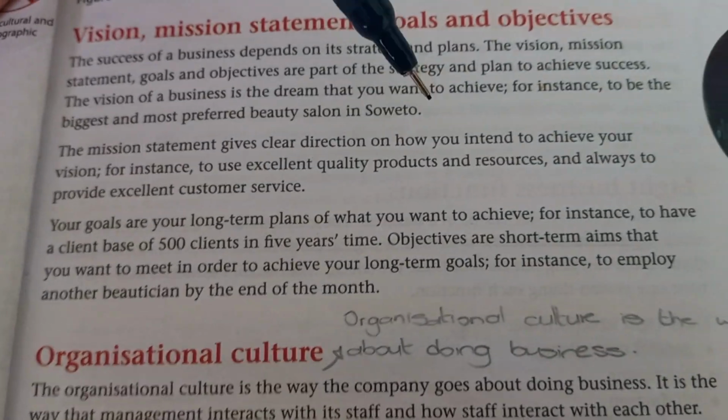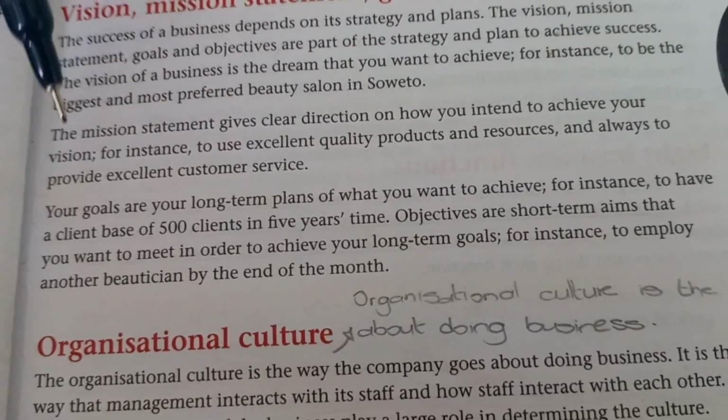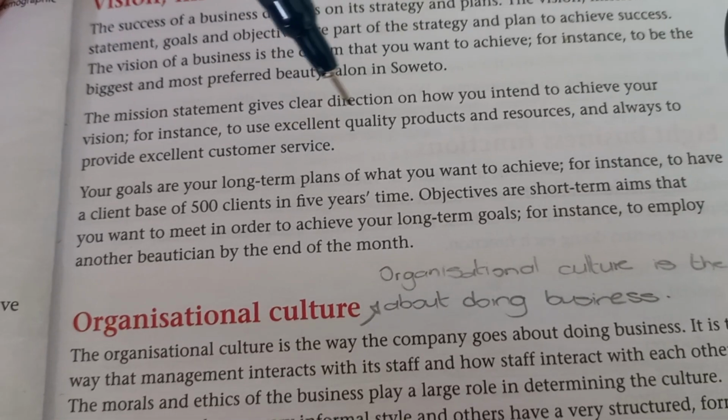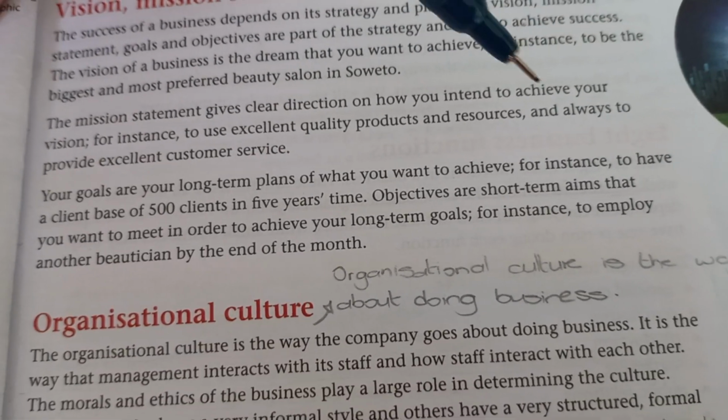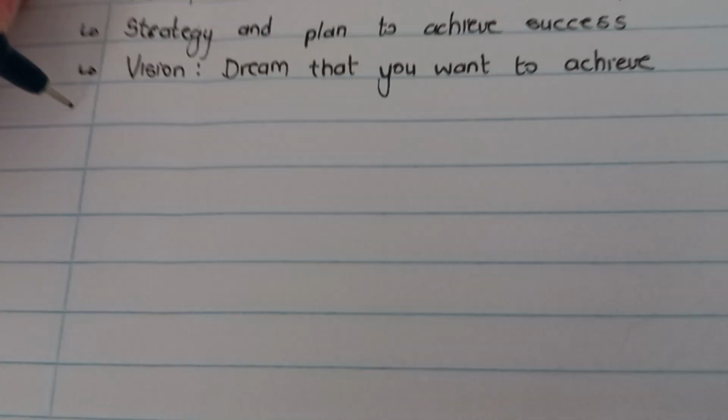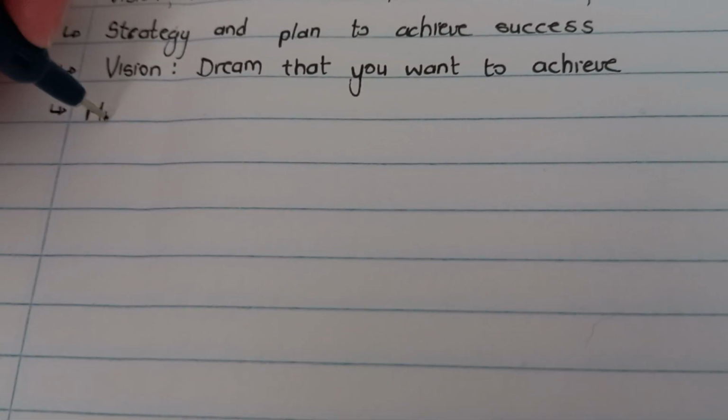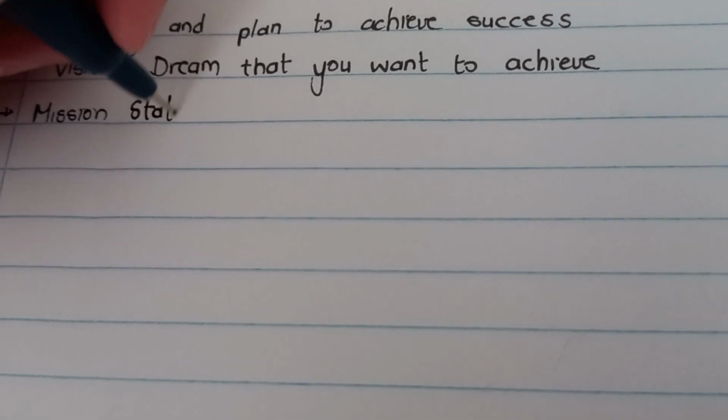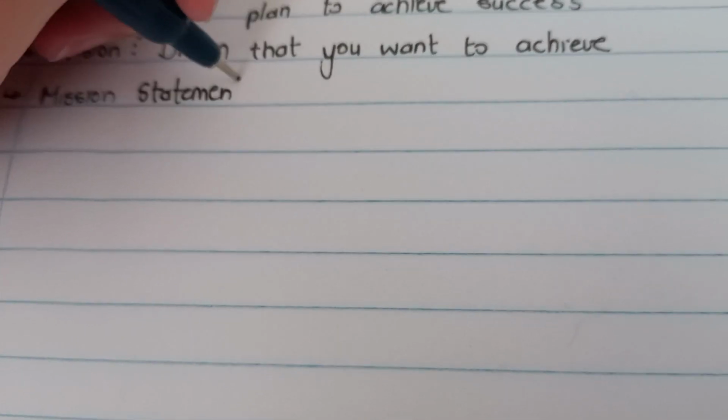Okay, so here they say the mission statement gives clear direction on how you intend to achieve your vision. For instance, to use excellent quality products and resources, and always to provide excellent customer service. So here you're going to do the same sort of thing. You're going to say mission statement. Okay.